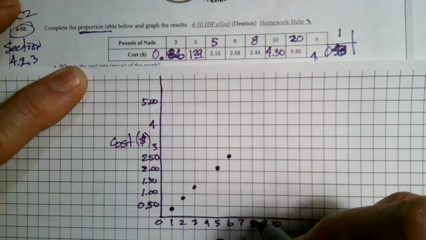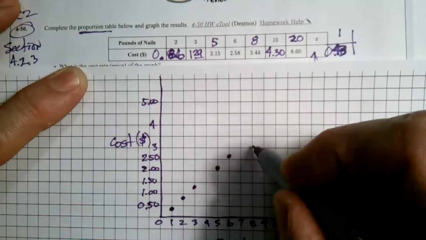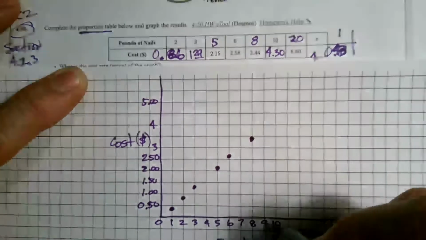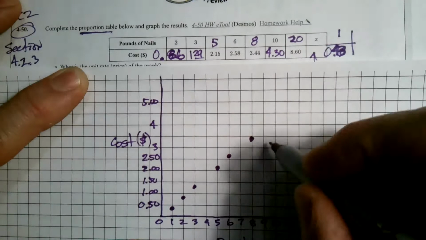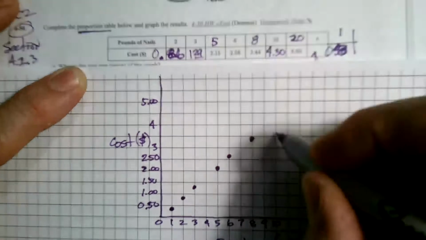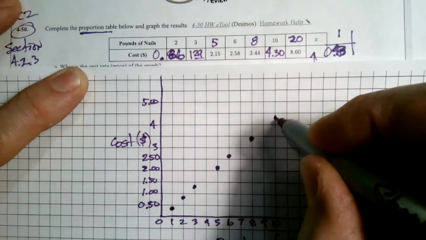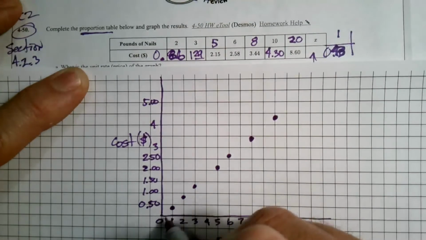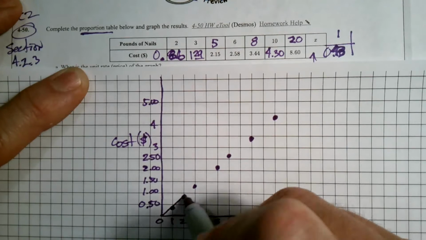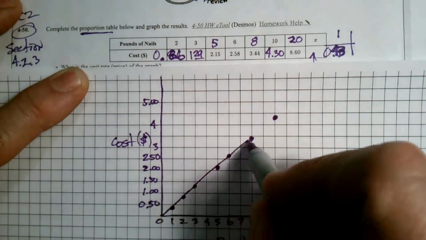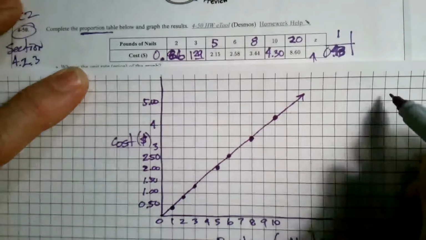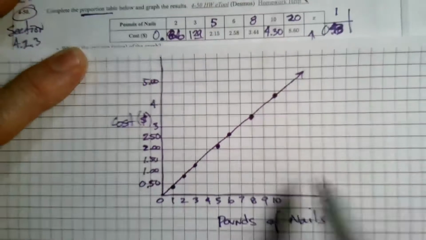7 I don't have. 8 I do. 8 is at 344, just below 350. And then 9 I don't have, but 10 I do. 10's at 430. So 10 right to there. So here are the points I've graphed. And if you notice these points, I'm going to connect them, they are actually in a straight line. They're linear because it's a proportion. It's a constant rate.